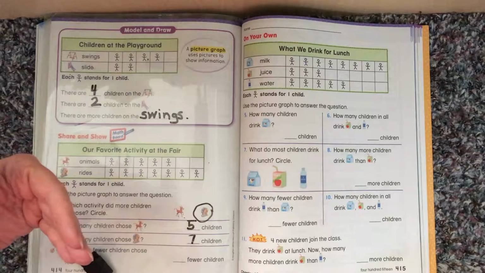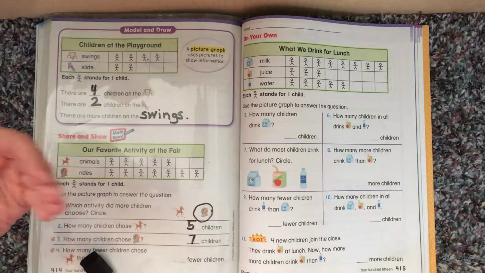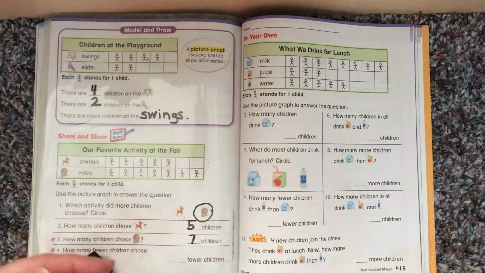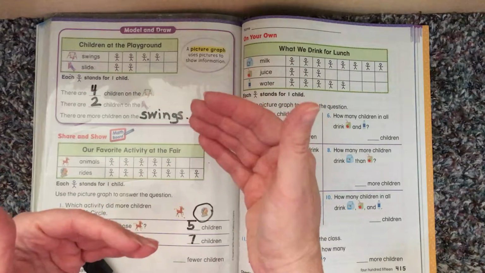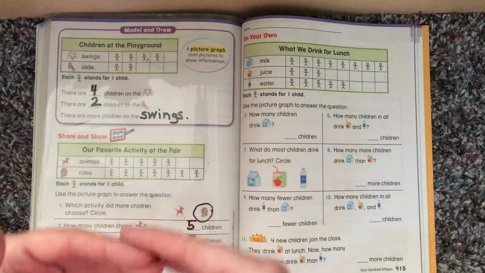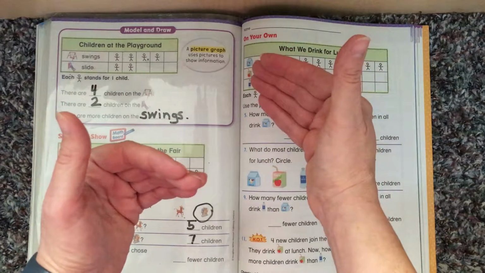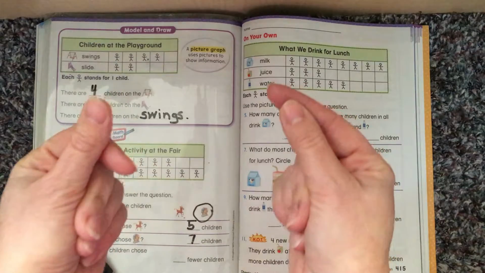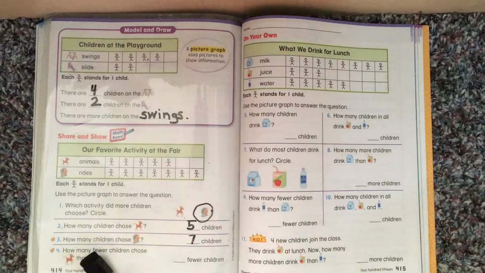Well, difference is a word that means the answer to a subtraction problem. Difference means subtract. When we want to know how many more or how many fewer, sometimes they'll say how many less, even though that's not quite accurate. Anytime somebody wants to know how many more or how many fewer, it's a difference question. They want to know the difference between one number and the other, and difference means subtract.